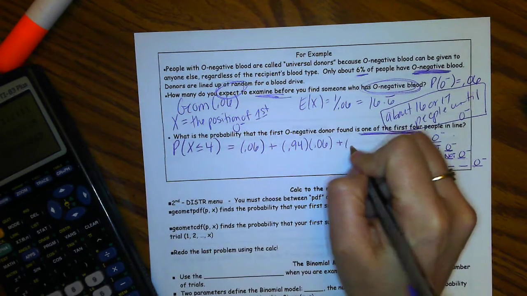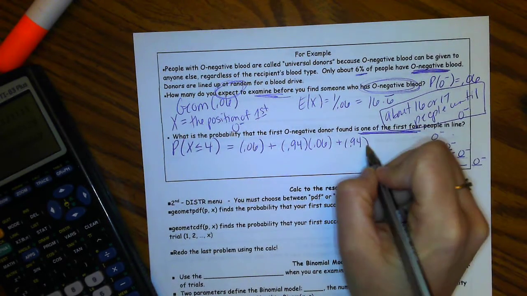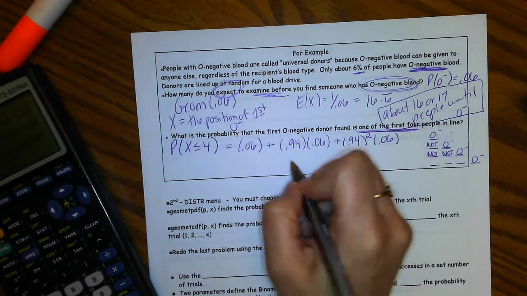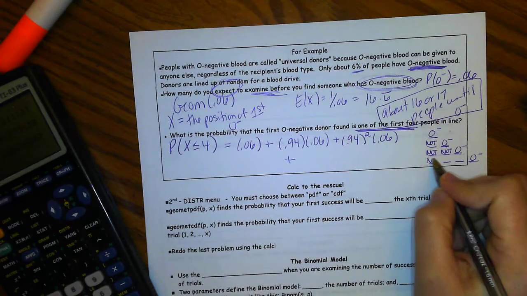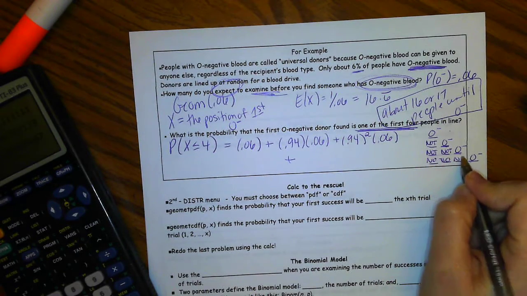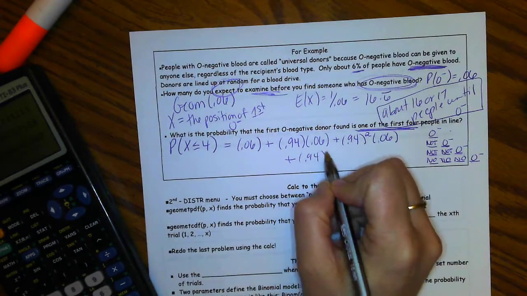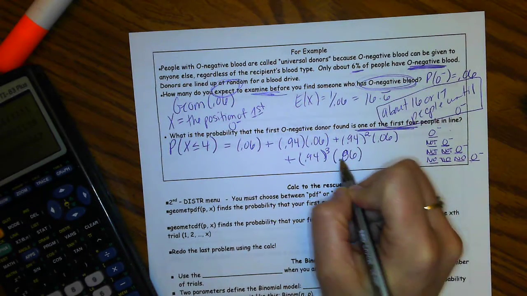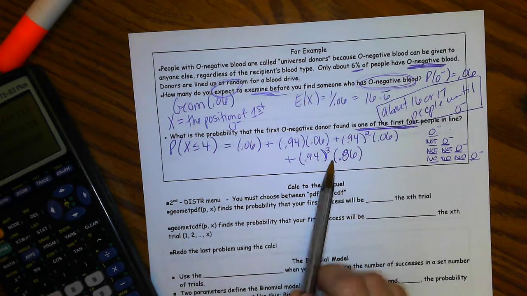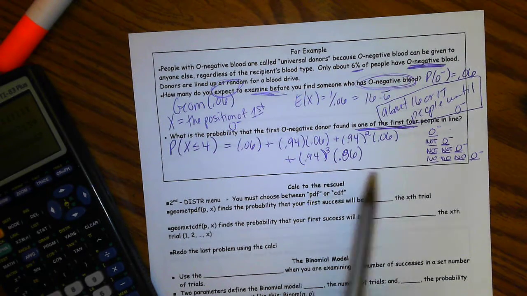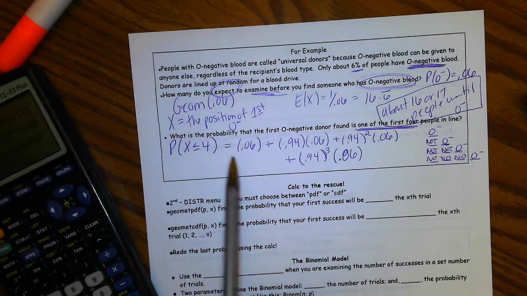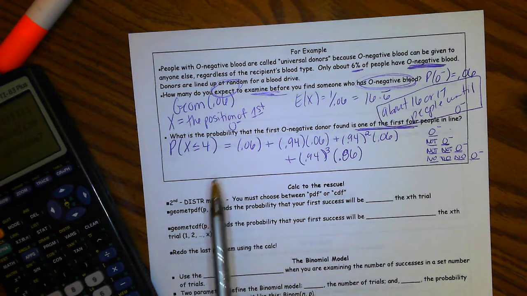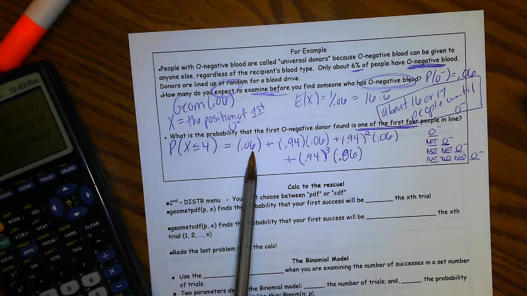So now we have 0.94 times 0.94, so I can just use a square, times 0.06. And then the last one we need not, that's 0.94 cubed times 0.06. And each one of these is a little geometric formula where you have q to the x minus 1 times p. I don't have a q on this one because this was first position and 1 minus 1 is 0. So that would be no q. And then the 0.06.